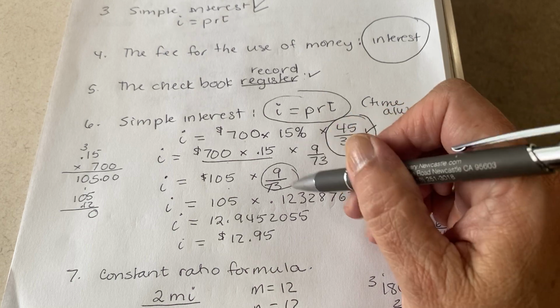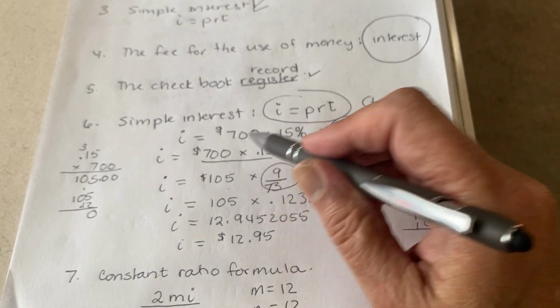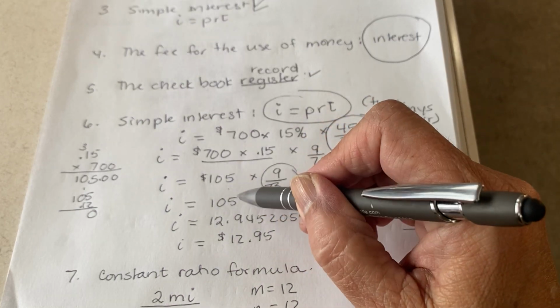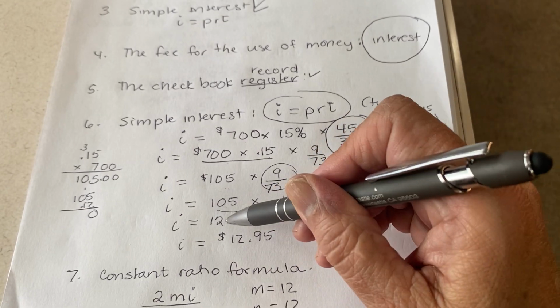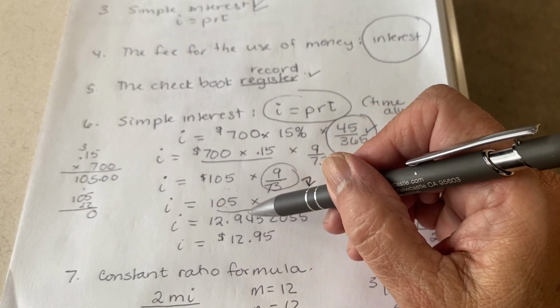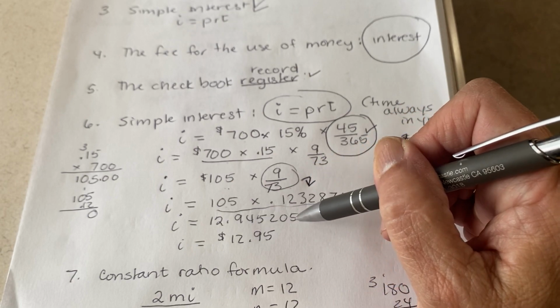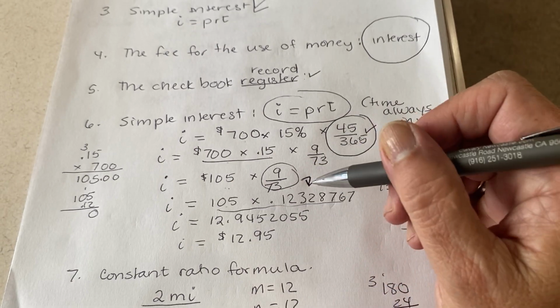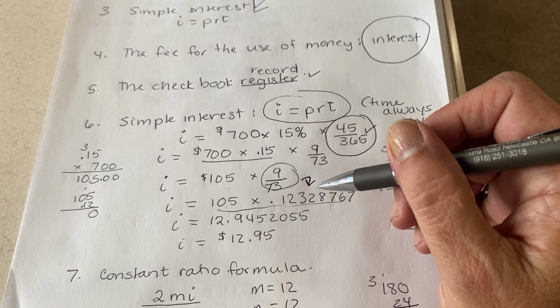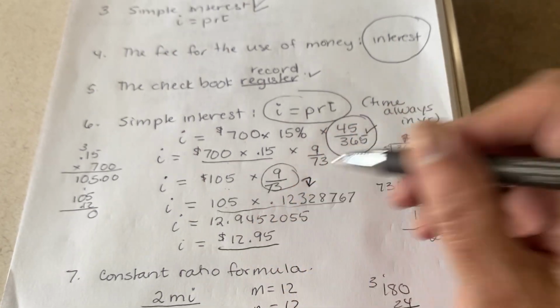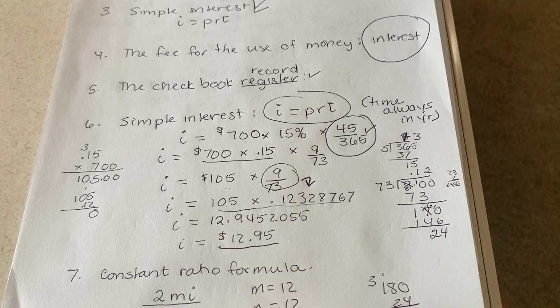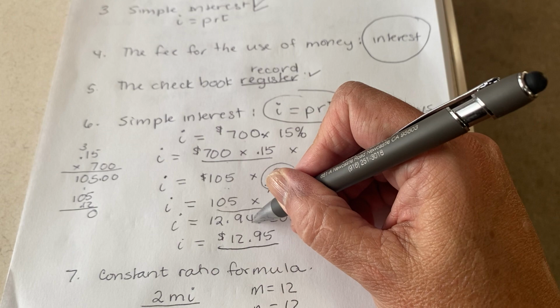And so now I multiply this by what? The 105, because 700 times 0.15 equals 105. So I multiplied this out, and I got 12.9452055. So now you're going to round it to the cent, which is $12.95.